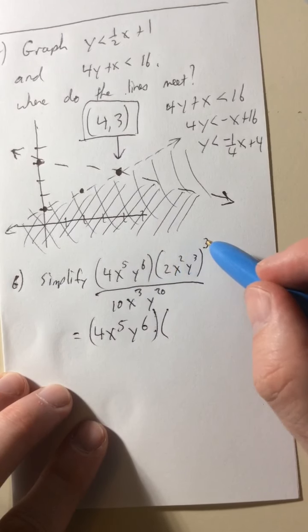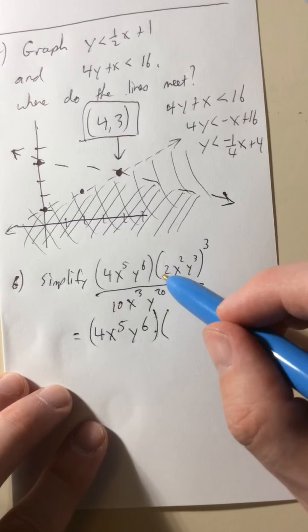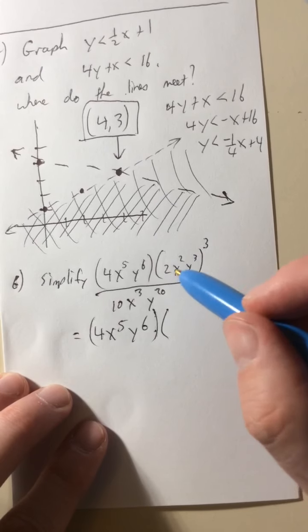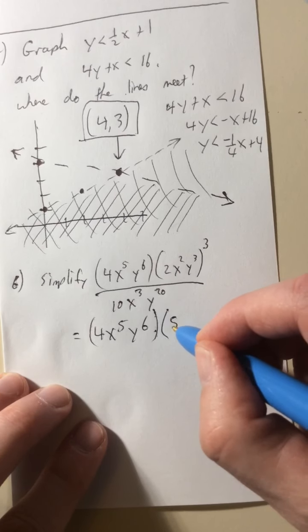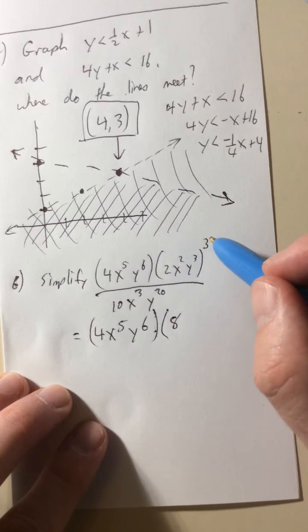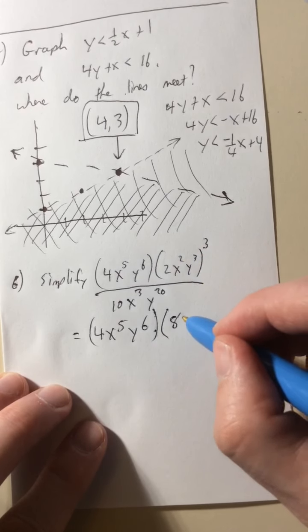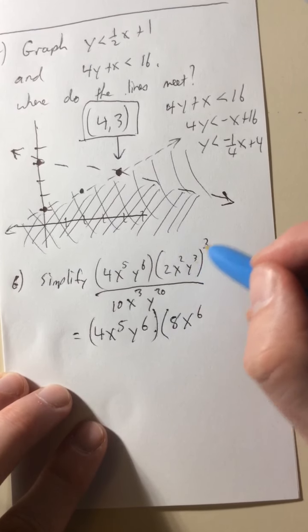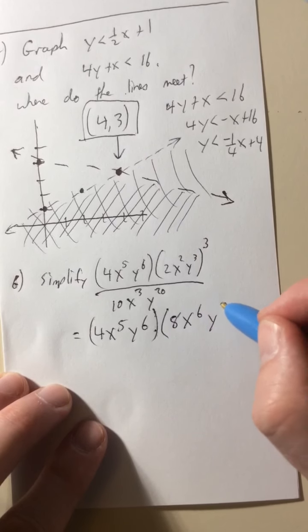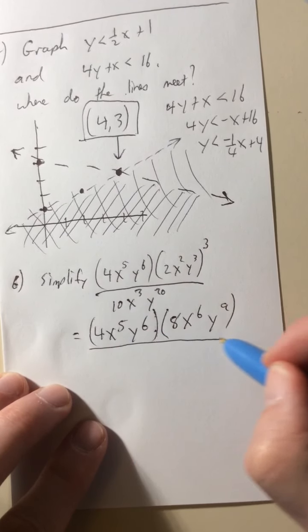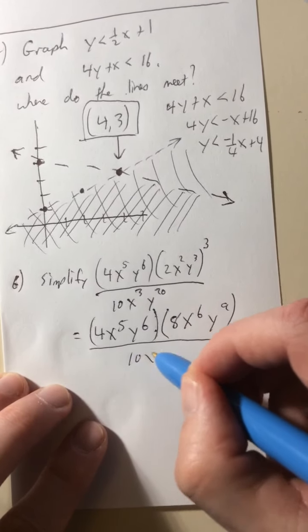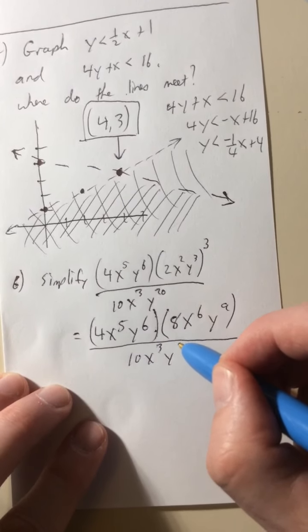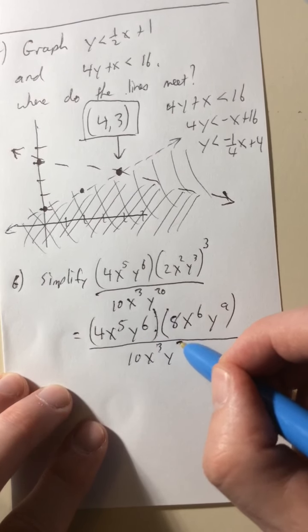2 to the third power does not mean 2 times 3, right? It means 2 times 2 times 2. And 2 times 2 is 4, times 2 more makes 8. And remember, when you have a power to a power, you multiply the exponents. So that's x to the sixth. And 3 times 3 is 9, power to power. And then you got 10x cubed, y to the 20th.